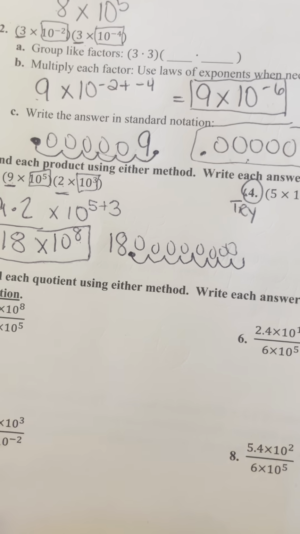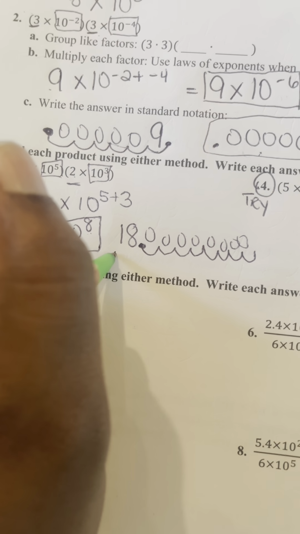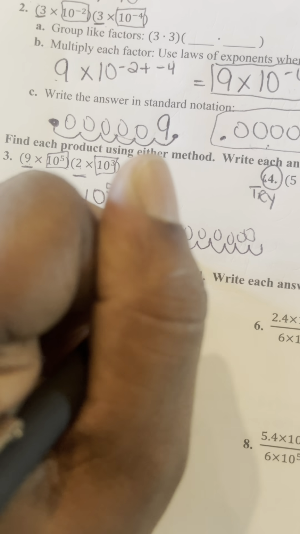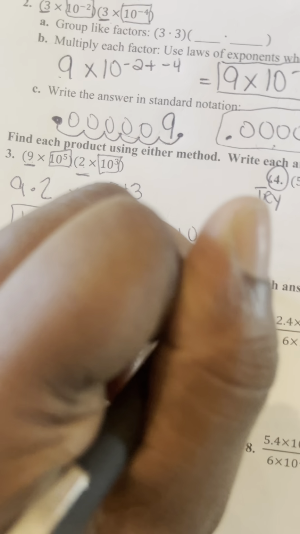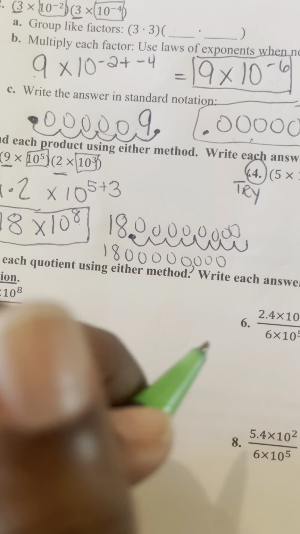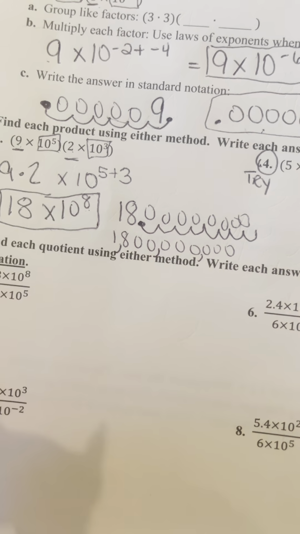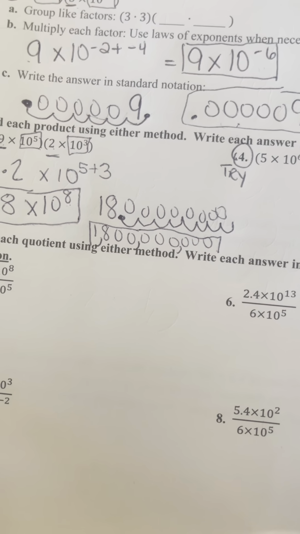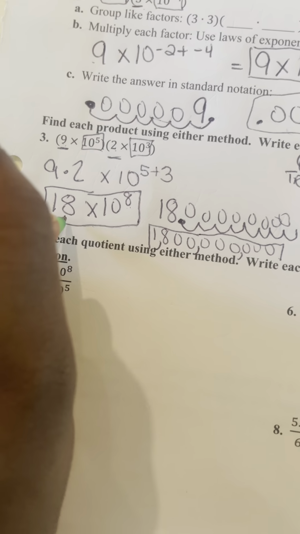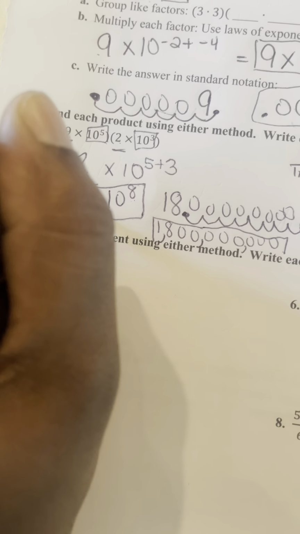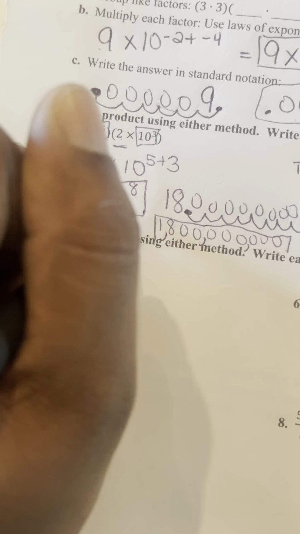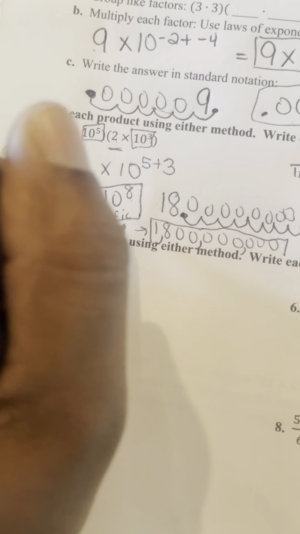That's 8 times. Every 3 zeros from the back is a comma. So that's how you write your number. So this would be standard notation for the answer. Scientific, and this is standard.